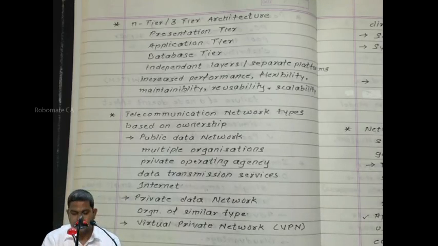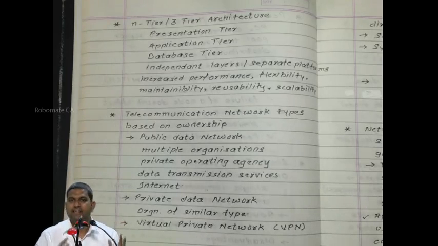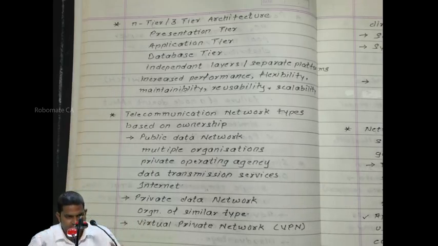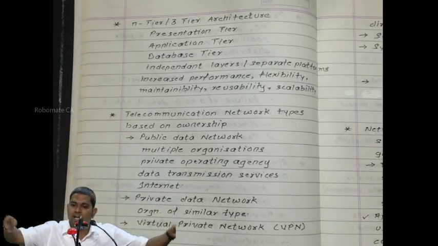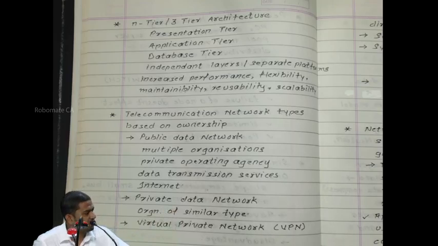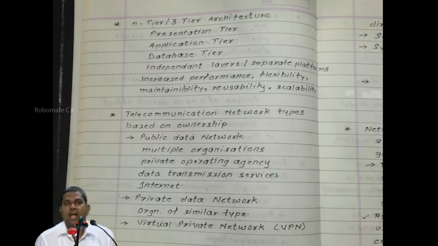Now what exactly is this public data network? Public data network means, see, a particular organization is having data with them. Whatever data, their organizational data or that data which can be used by others also. In the same way, some another organization must be having their type of data. Other organization, their particular data. So in this way, every organization is having some or the other data.